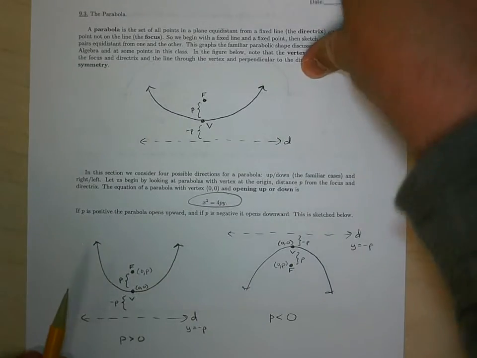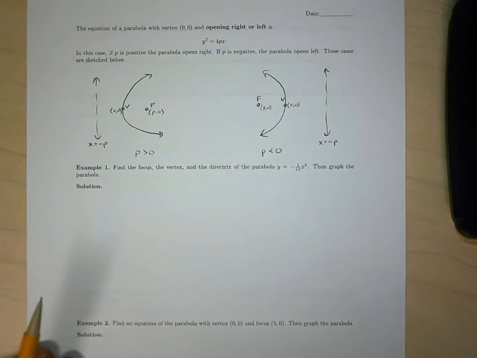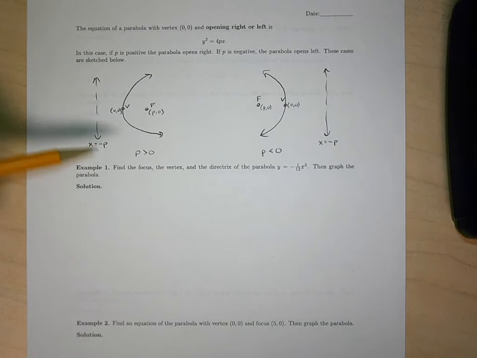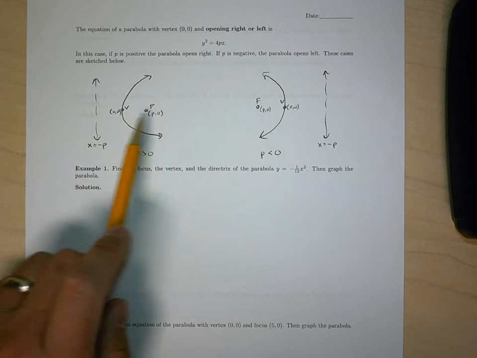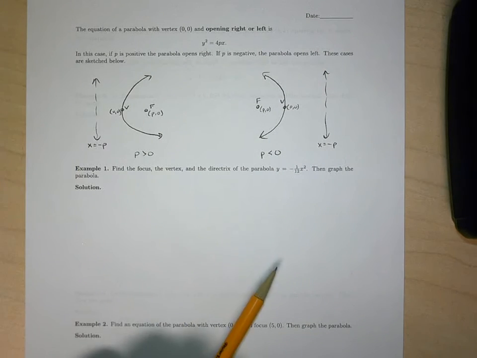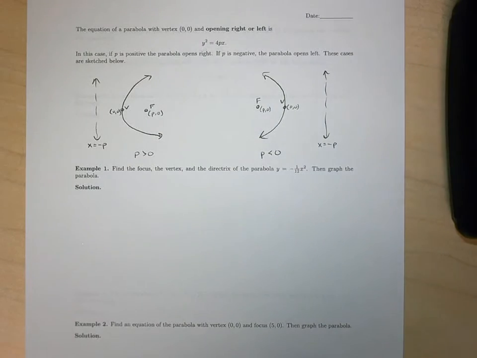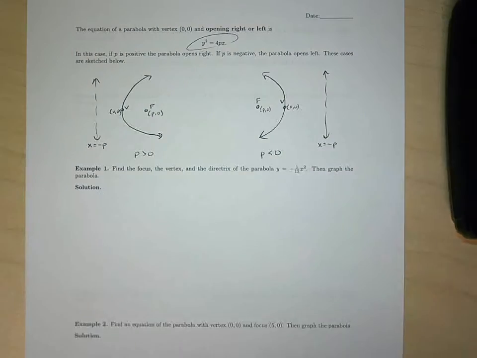Now, it is possible that a parabola opens left and right as well. Maybe we've created a focus and a vertical directrix. If we put the vertex, halfway between the focus and directrix, at 0, 0 for convenience, then the set of points equidistant to the focus and directrix satisfies y squared equals 4px.